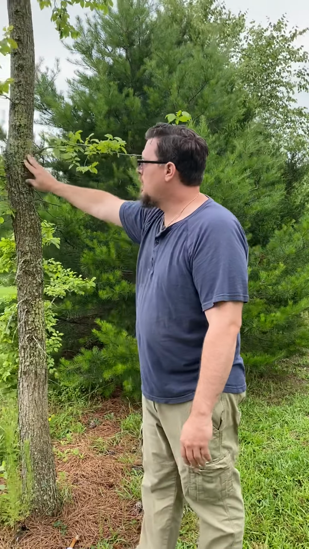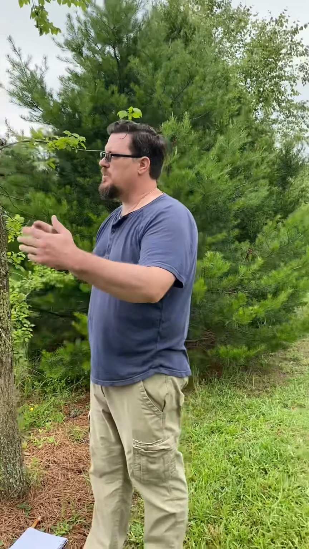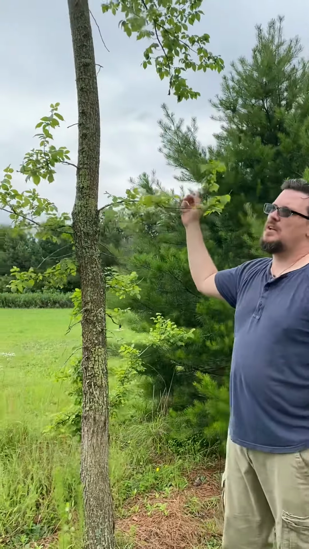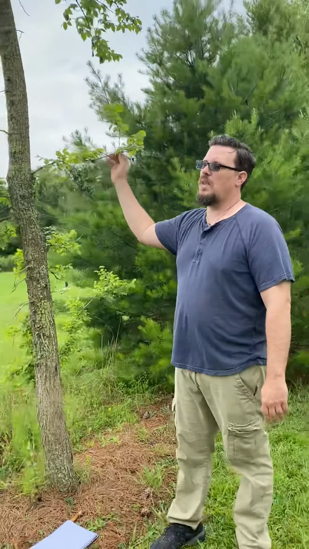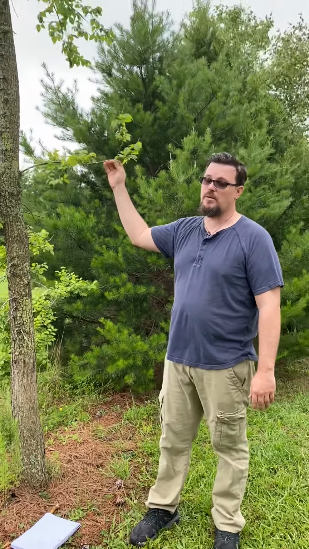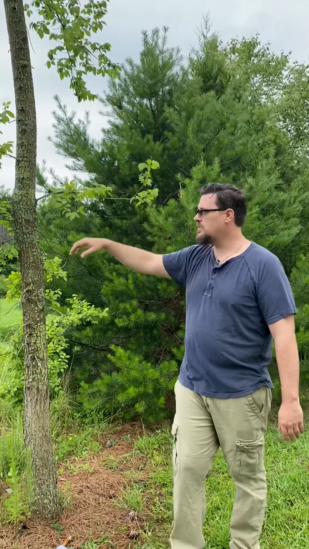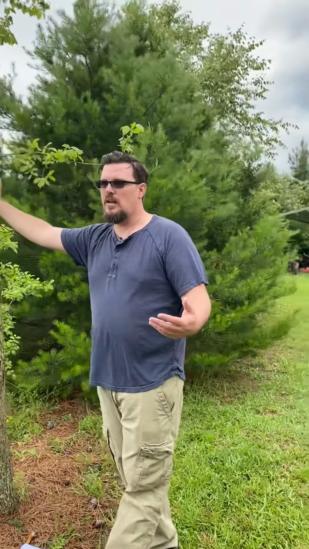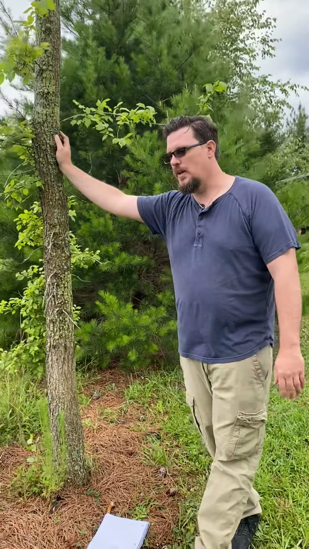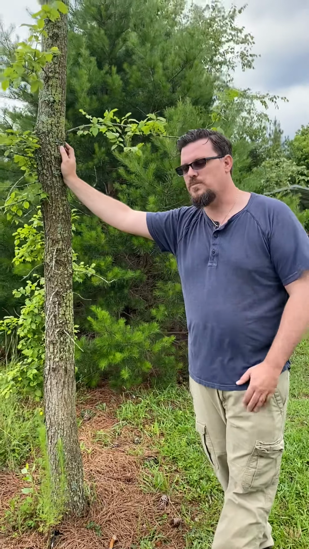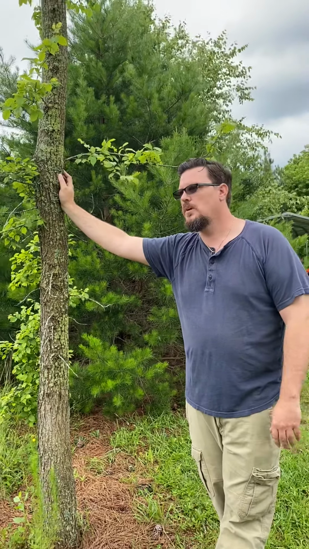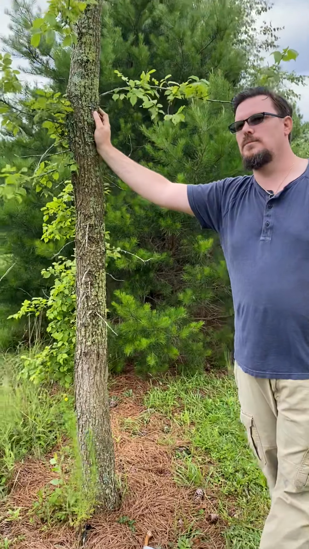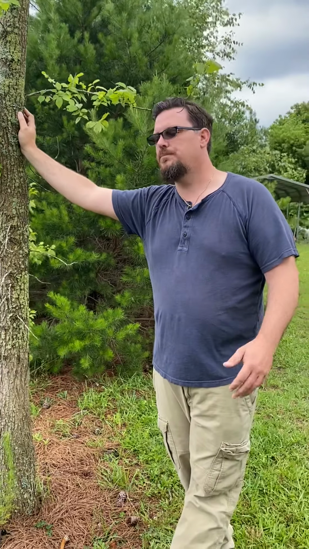And it's probably because of its ability to seed out. It seeds out in the spring, like the maple tree does. It's wind pollinated, so it doesn't have to have insects cross pollinating to seed out. The wind carries the seeds. So that's something to think about.